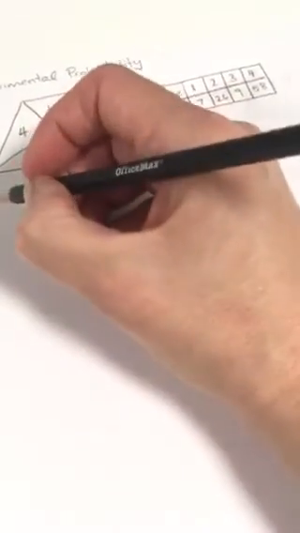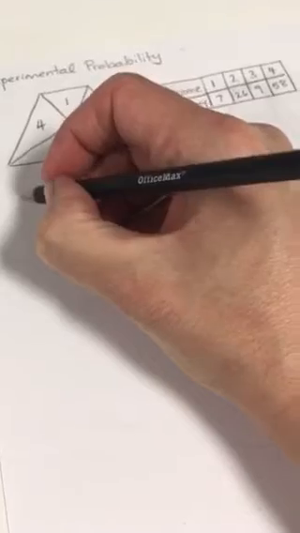Now perhaps if we were trying to find out an experimental probability of something, what would we need to do? So let's say we're asked to find the probability of landing on a 3. Well, we need to know first of all how many times it landed on a 3, and that's quite easy to find. That's the number 9.